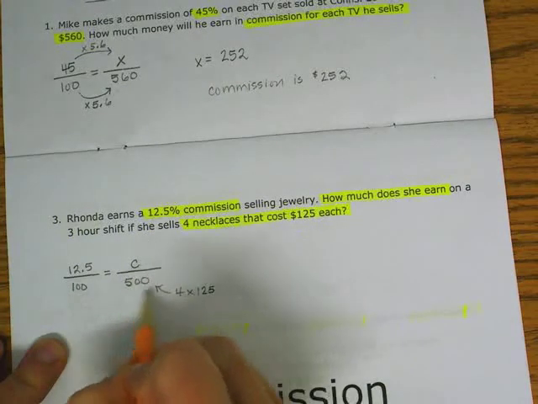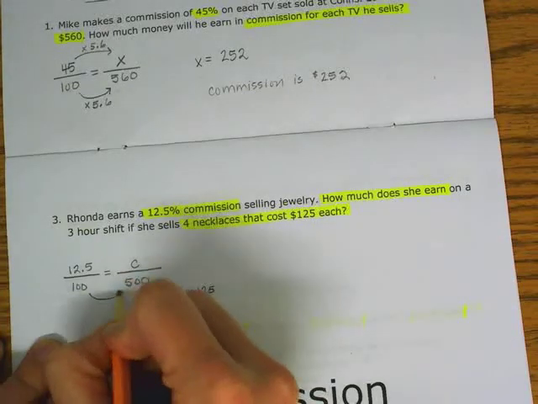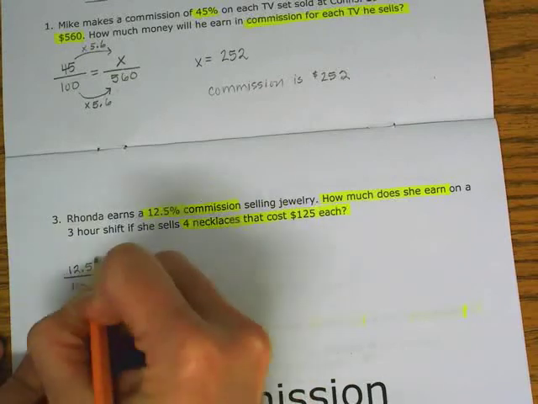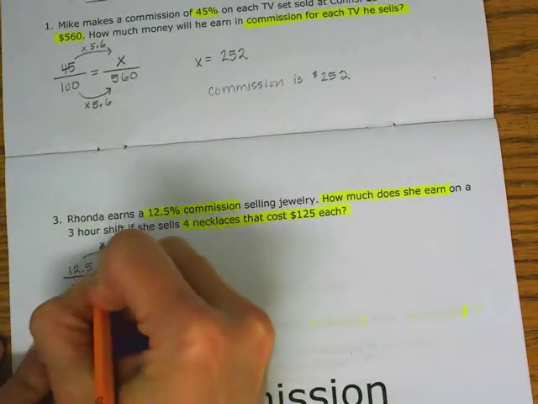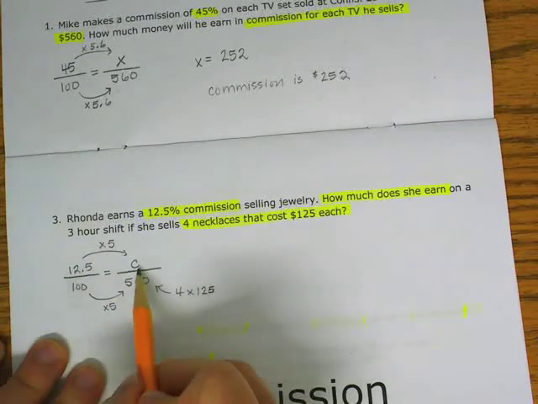So since we've already done the math of how much that would be in total sales, $500, we saved ourselves a step later on. So I see an obvious connection here between 100 and 500. I can multiply by 5. So if I do that, I can multiply by 5 as well to determine the commission.